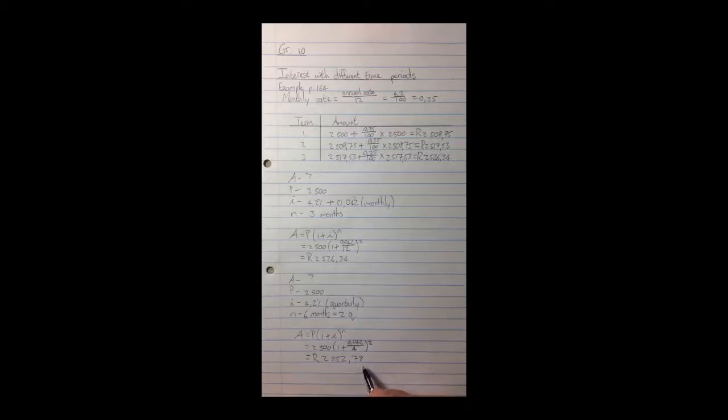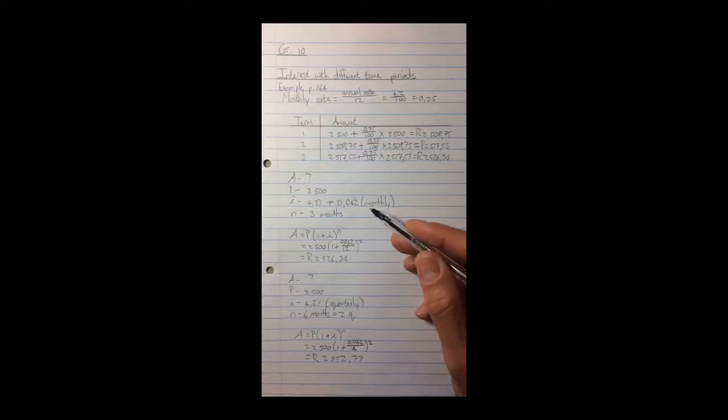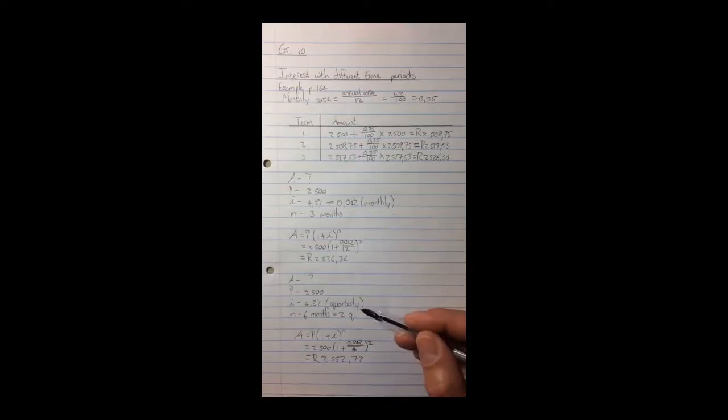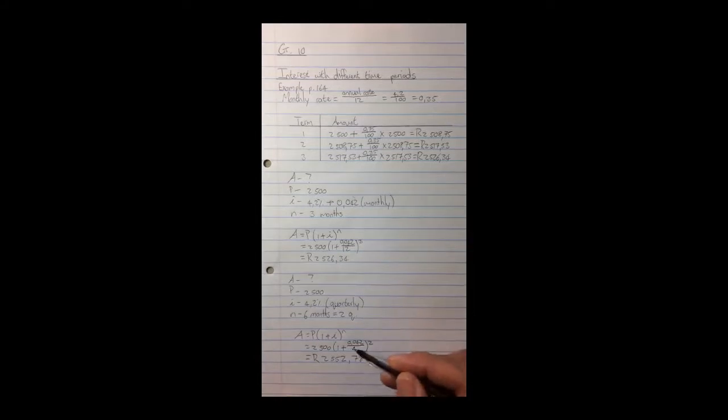Please take note that the denominator is determined by whether it's compounded monthly, quarterly or daily. Monthly is divided by 12, quarterly is divided by 4, daily would be divided by 365, and then you can get your answer.